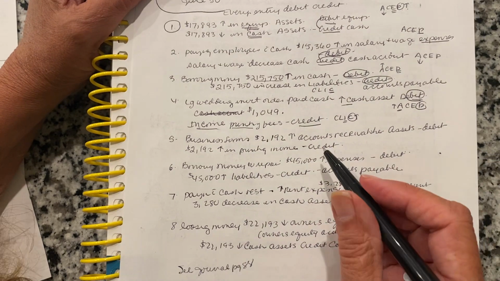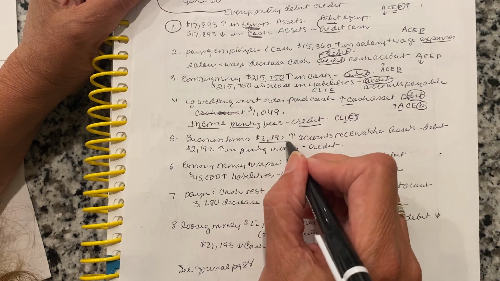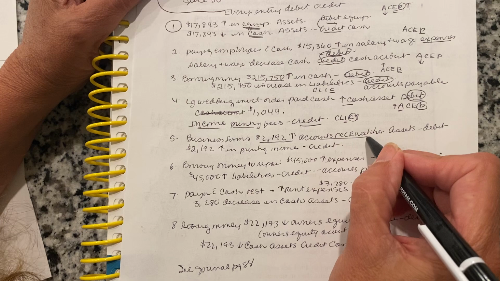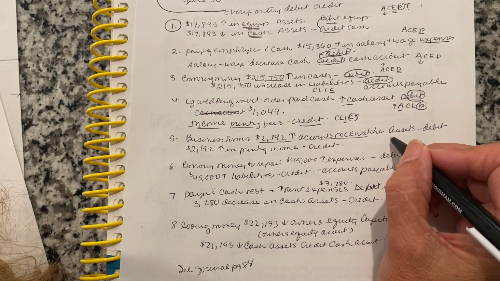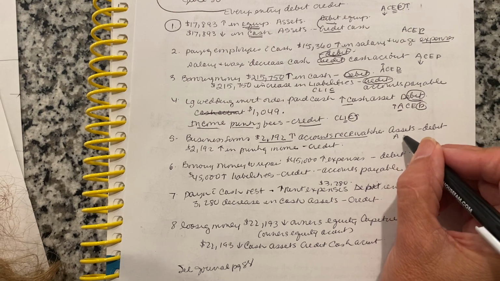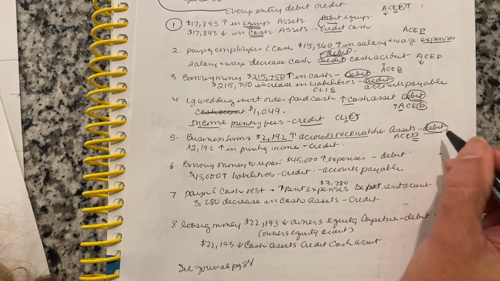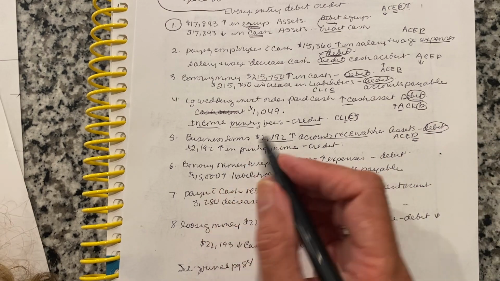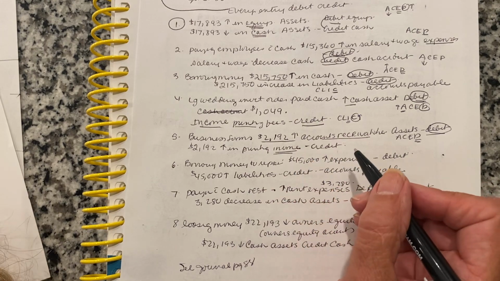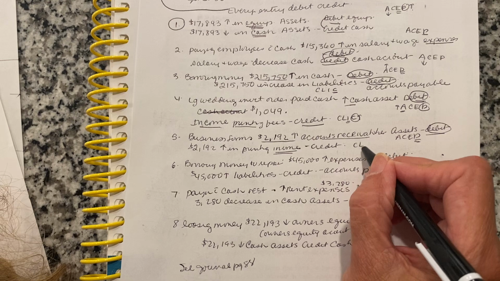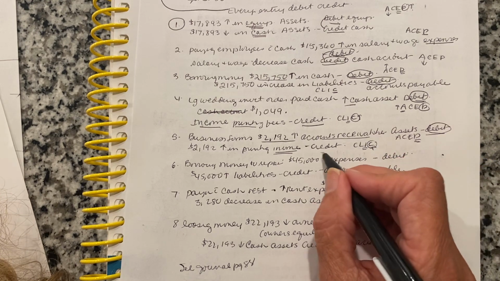Business forms, accounts receivable, assets. So you have these business forms, which increase your accounts receivable. Accounts receivable means you're going to have more money in your assets, so it's going to be a debit. And then $2,000 in printing income. Usually asset and income are going to be opposite. So you have income, click, income's right here. It's going to increase your credit. So increase the credit.